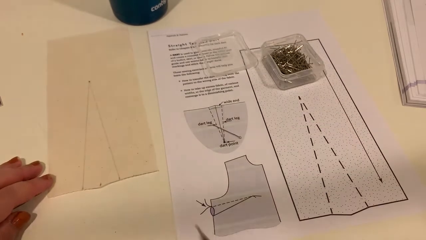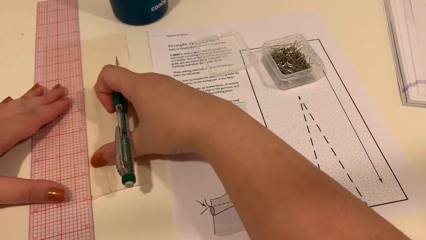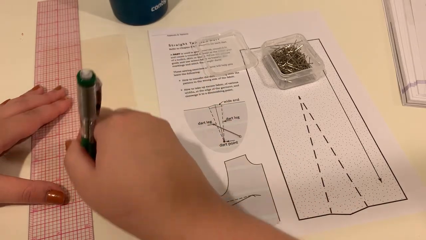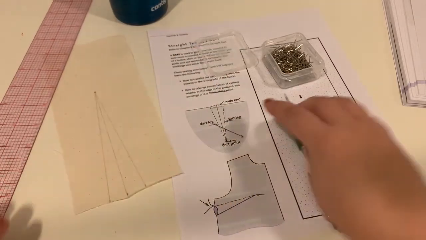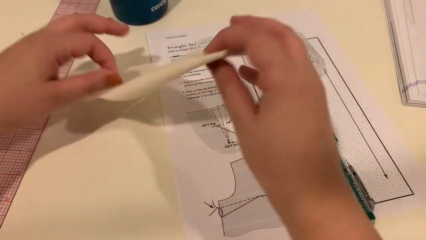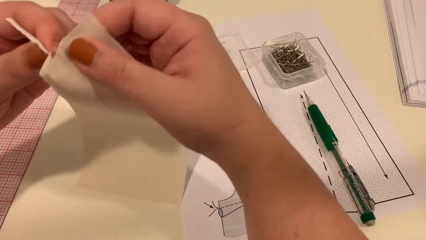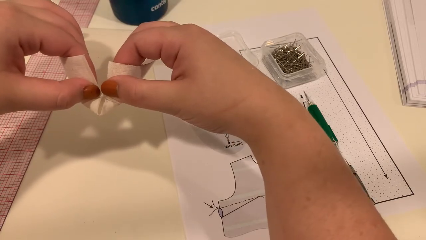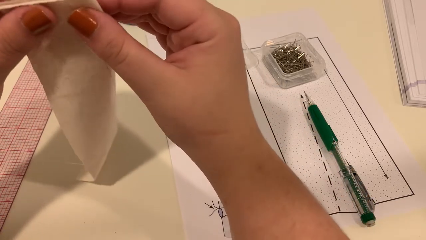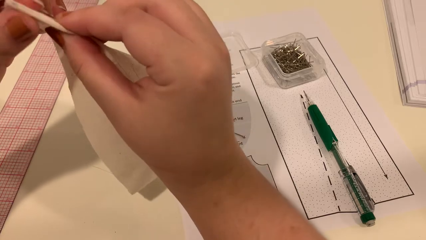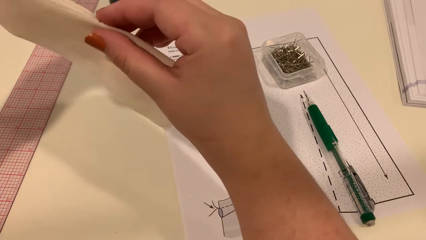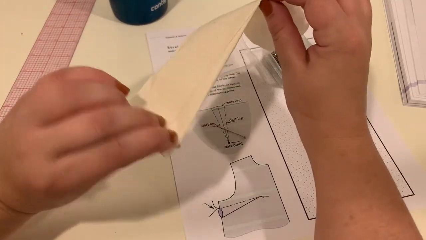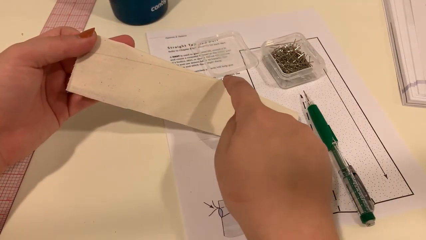And now I'm just going to connect my halfway point to the dart point, drawing in that center line. And now I can take this to the iron, and I want to match up my dart legs when I fold it and fold right on that center line I drew. And I'm going to iron my pattern piece in half so that we can sew that dart.